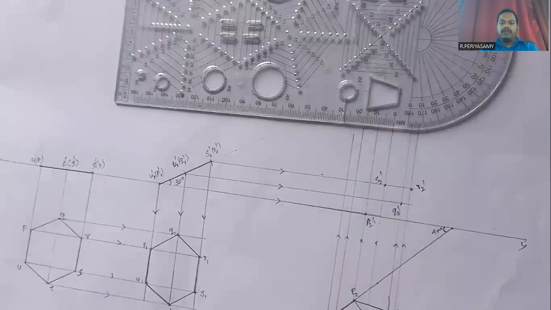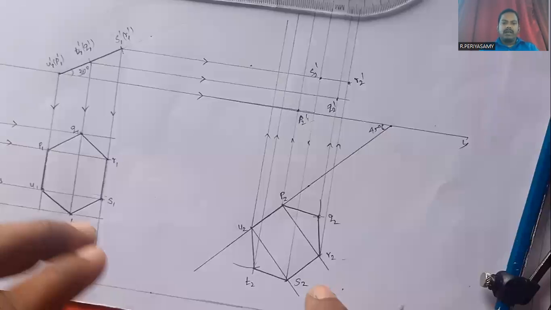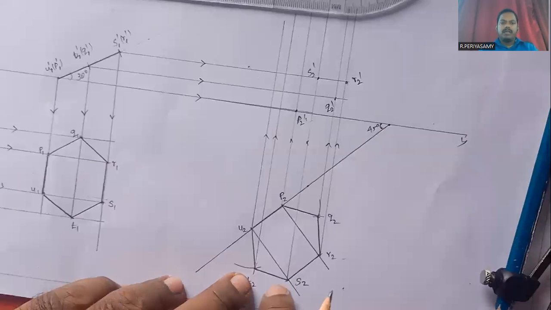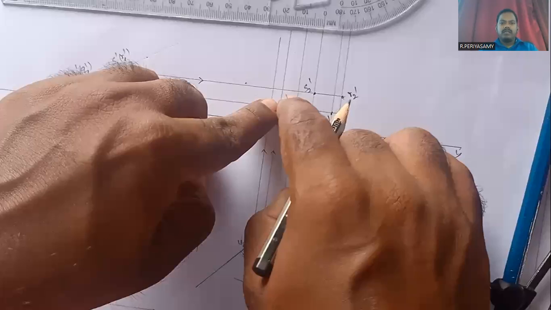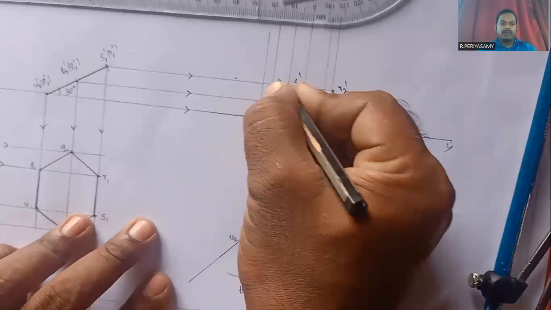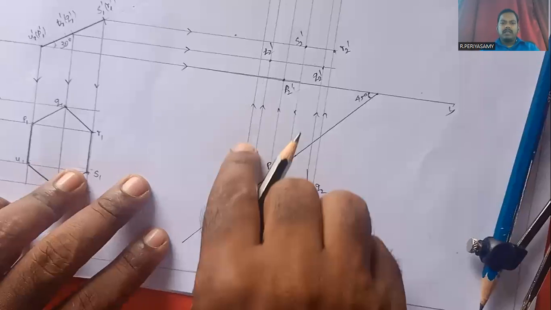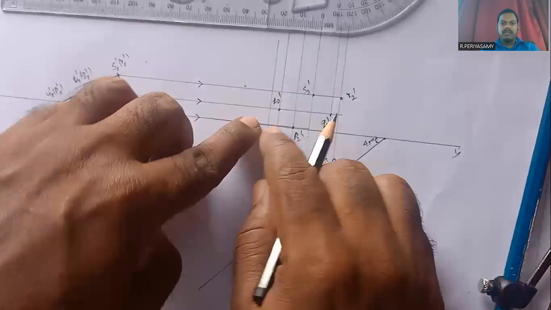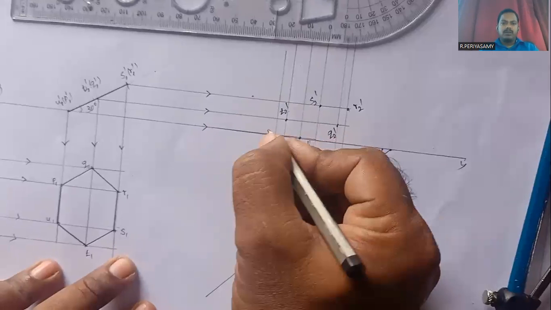Next, the T2 line is here, going in the upward direction, and here is the T1 dash line. These two lines meet here. This point is denoted as T2 dash. Next, we have to draw U2 dash. Here is the U2 line and here the U1 dash line. These two lines meet here. This point is denoted as U2 dash.